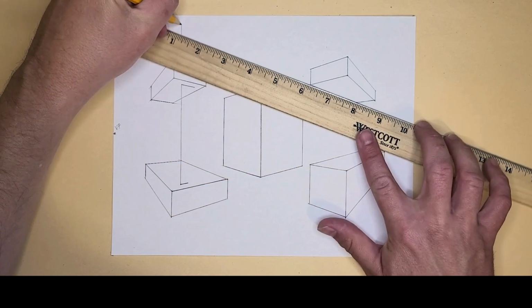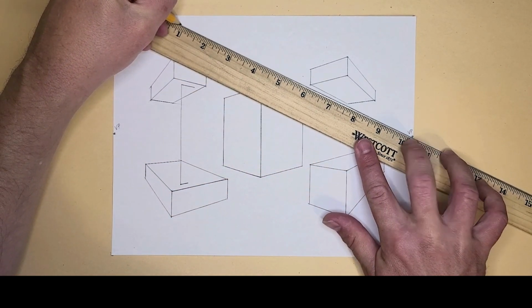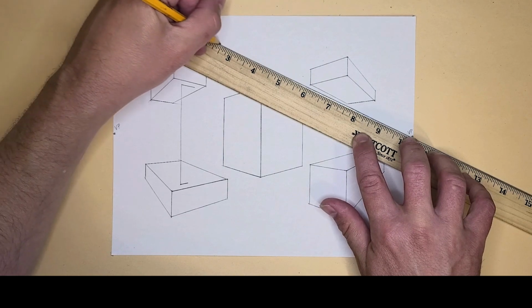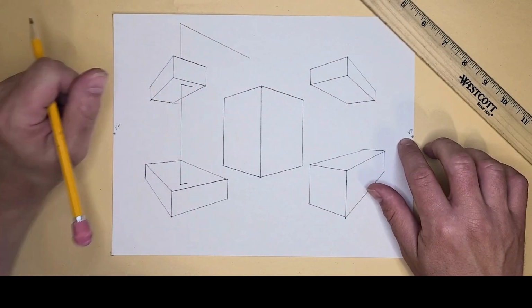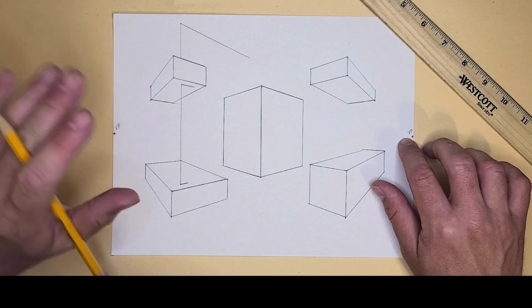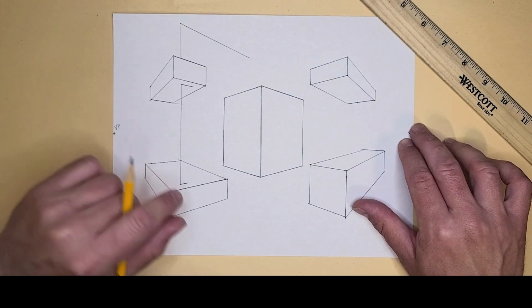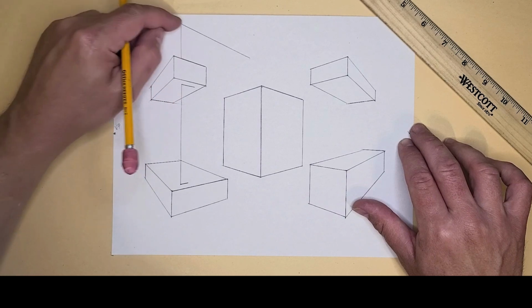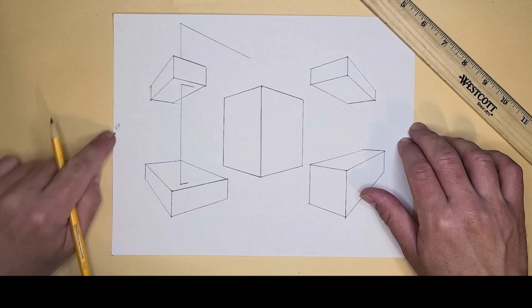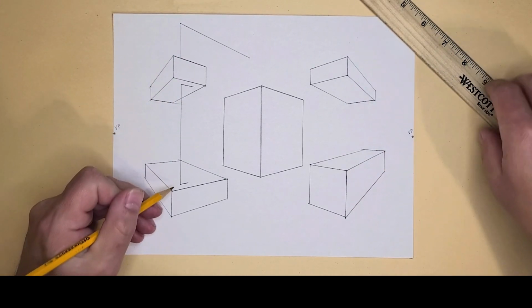Now, for this one up here, we're going to go quite a ways longer. So we're still going towards that right vanishing point, but we're going to go all the way until we get above this object right here. Now we're going to do the same thing. We're going to draw a little line right here, slightly longer one right here, and then just another short one up here. And those are going to go towards my left vanishing point.